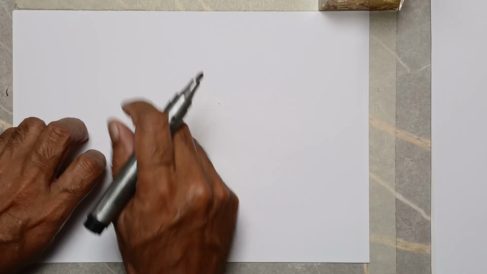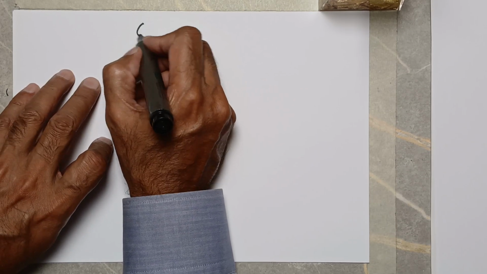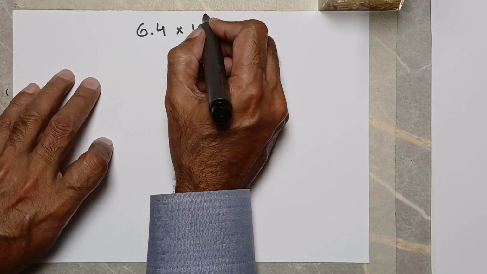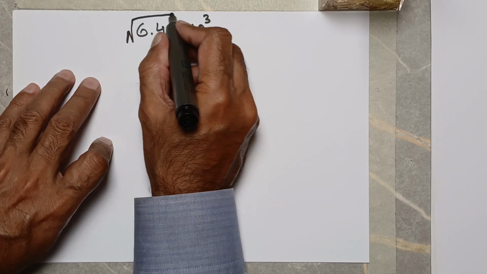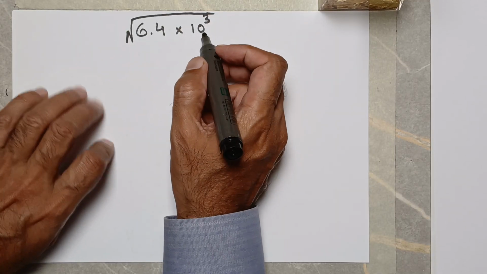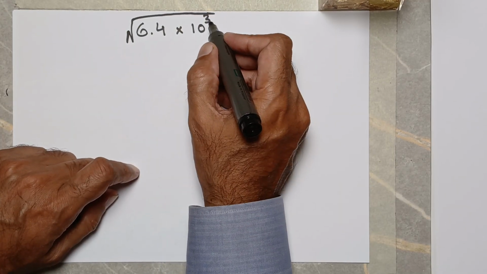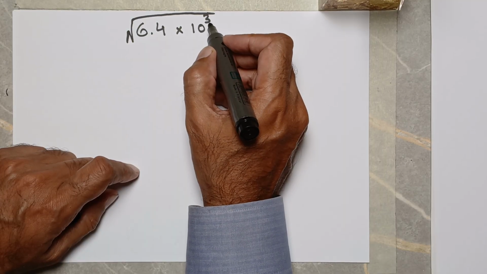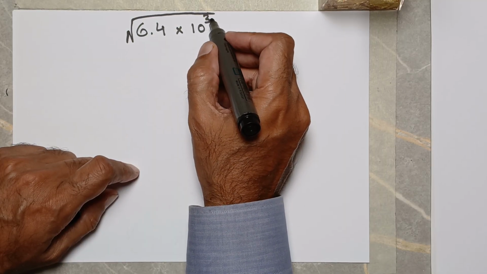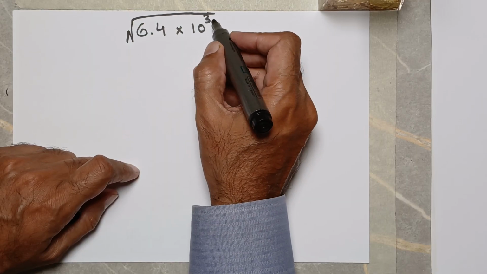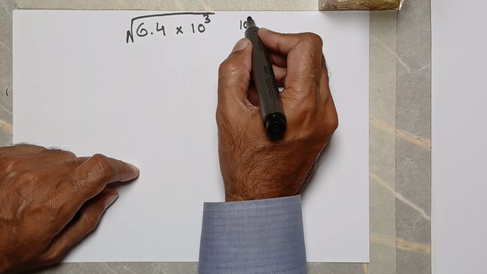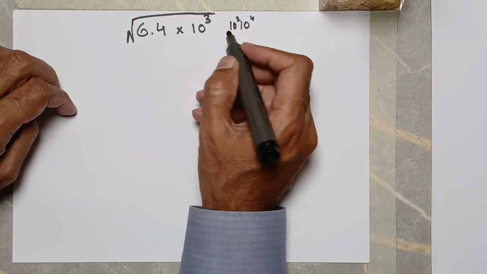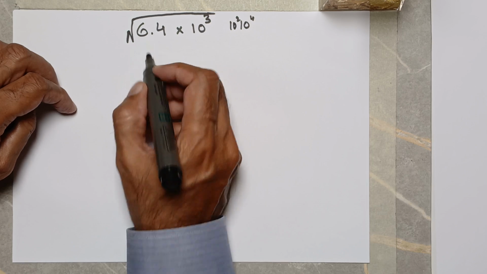Suppose that we are asked to find the square root of 6.4 multiplied by 10 raised to the power 3, and we are asked to find the answer to this question. Now here we have 3. We cannot start the simplification process unless we make this 3, that is an odd number, an even number. Either we can make it 2, or we can make it 10 raised to the power 4 or 10 raised to the power 2. How are we going to do it? Simply let's see. This is 6.4.